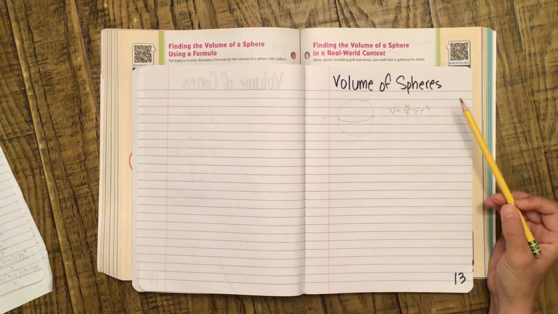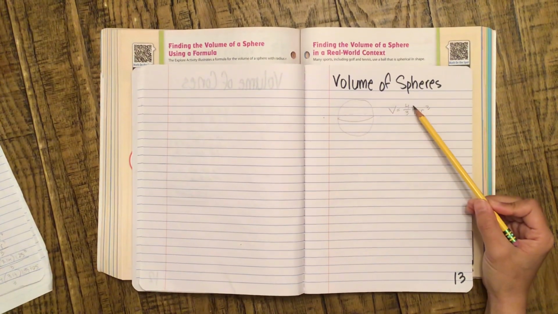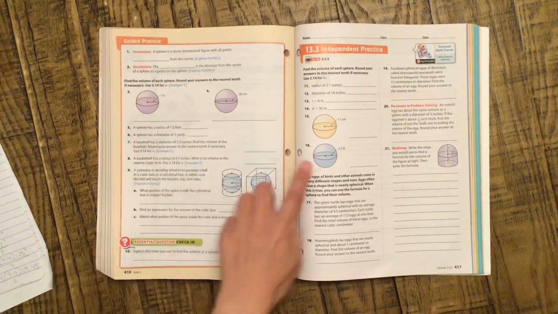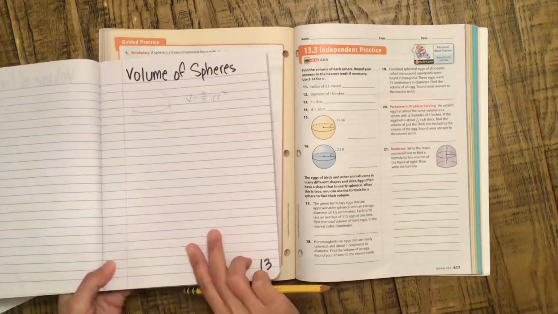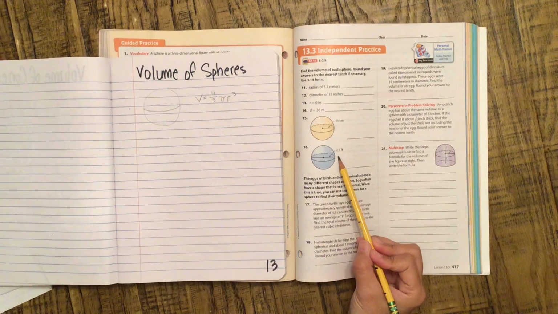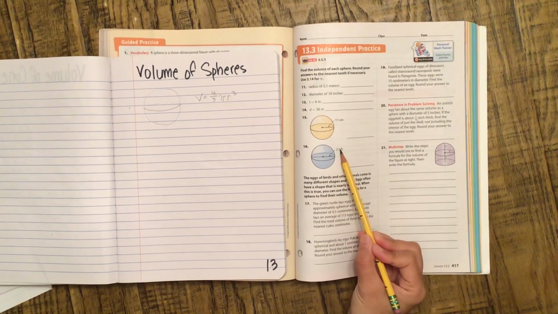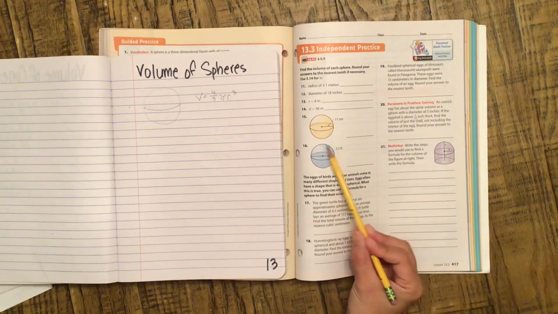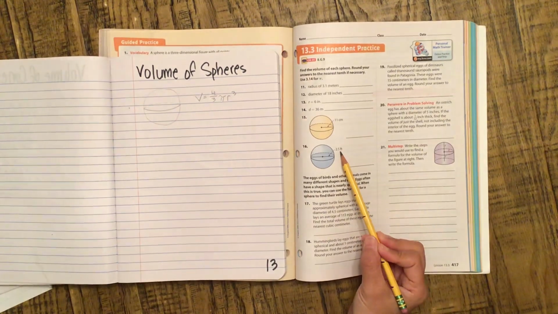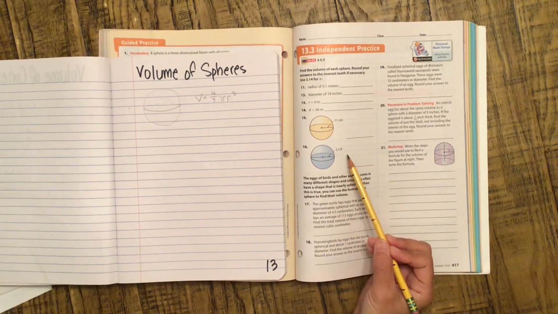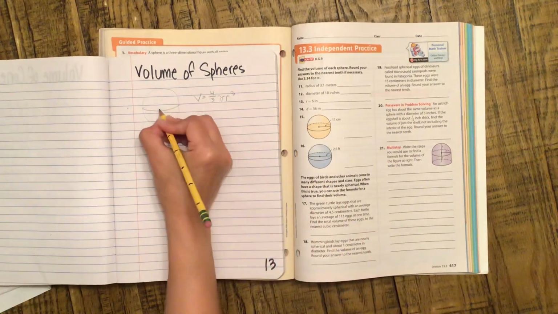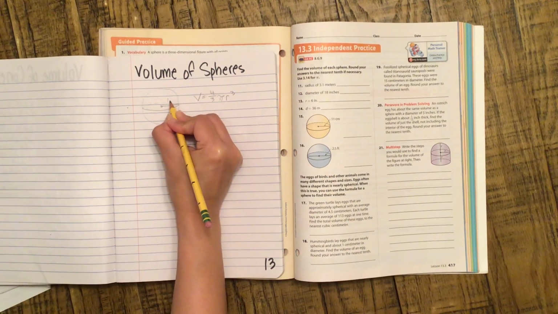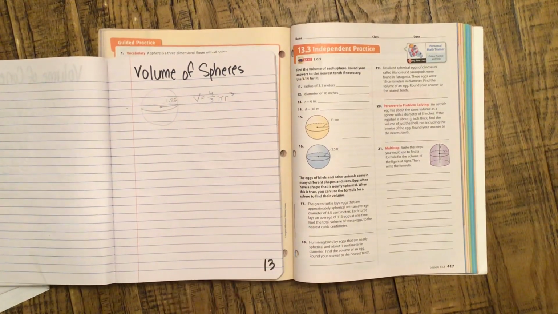Okay, so I am going to take a look at a question and use the formula to find the volume of the sphere. I'm going to turn my page over and take a look at question number 16. For question number 16, they are going to give us the diameter. The diameter is 2.5. To find the radius, we know that it's half the diameter, so my radius for this sphere is 1.25 because 2 and 5/10 divided in half is 1 and 25/100. So I'm going to start by drawing that radius, 1.25 or 1 and 25/100.